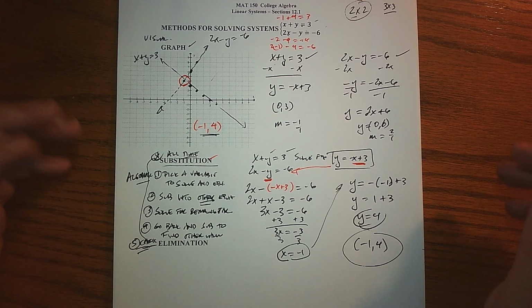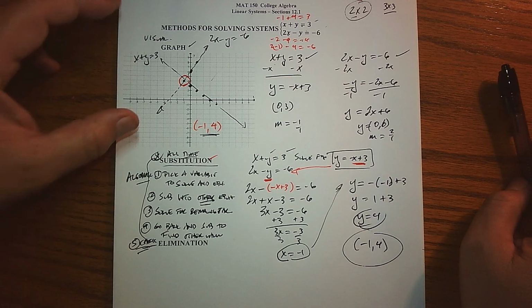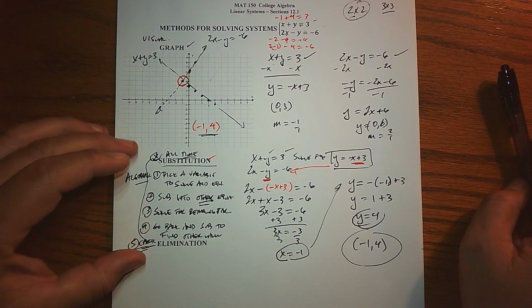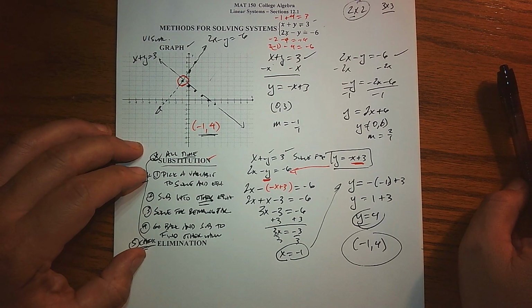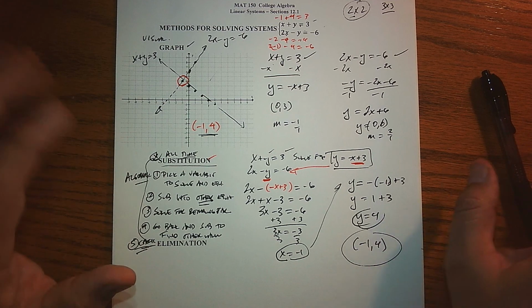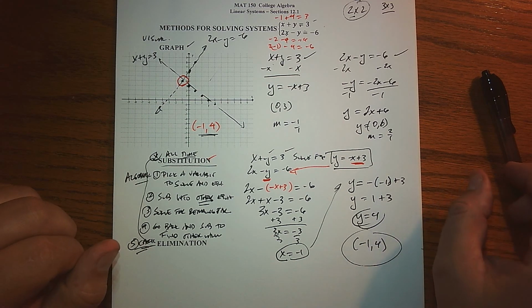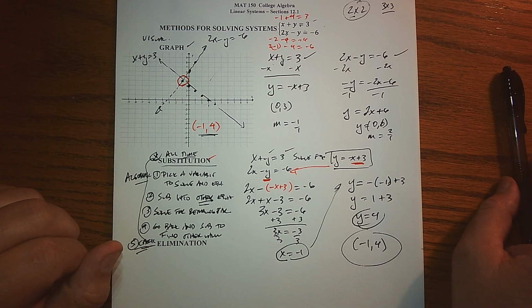So we have solved this system two ways now, visually by using a graph, and then algebraically by using a very famous substitution idea, again, that works all the time. There's actually a third way to do this, but I'll do that in the next video coming soon.